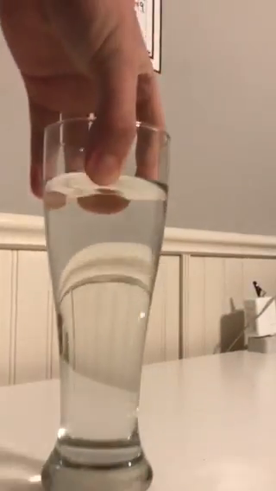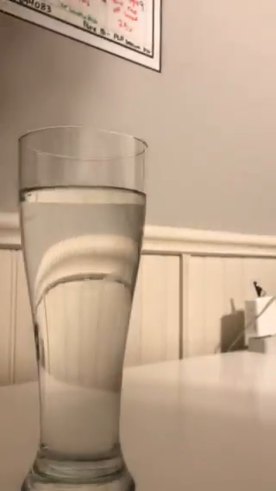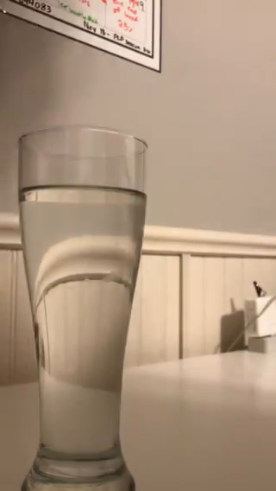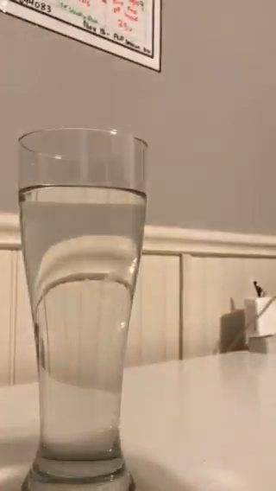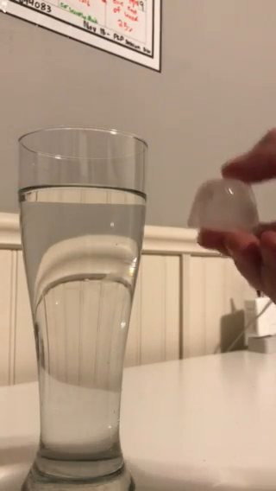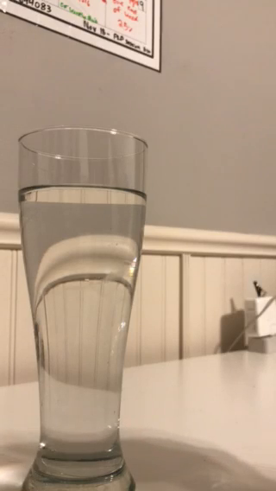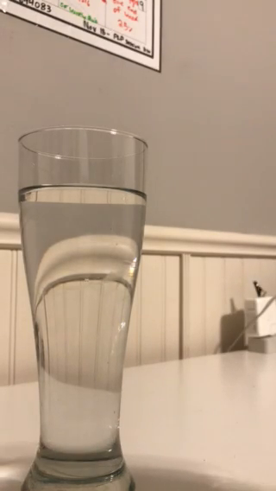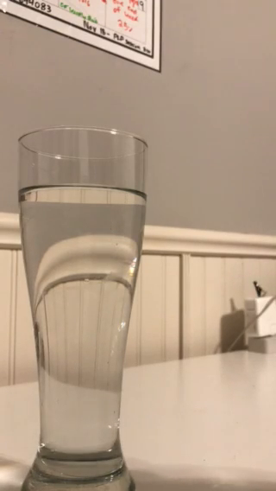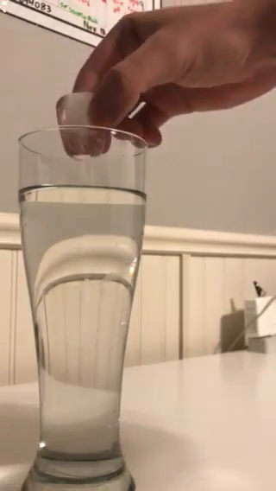And then I'm going to bring in a new glass of water. And I have here an ice cube as well. So, typically solids are more dense than liquids. So from what we just saw, what do you think would happen when I put this ice cube into this glass of water? Well, from what we just saw, it should sink to the bottom. But we're going to go ahead and see what happens.